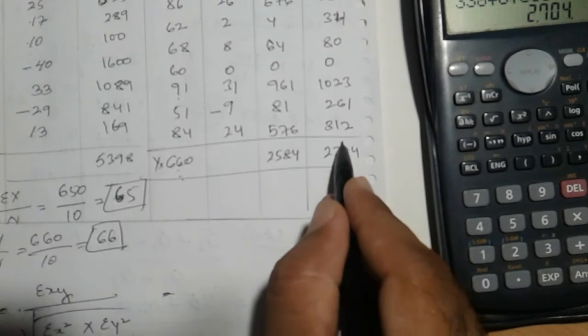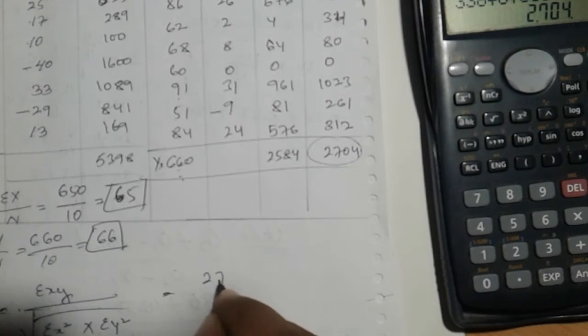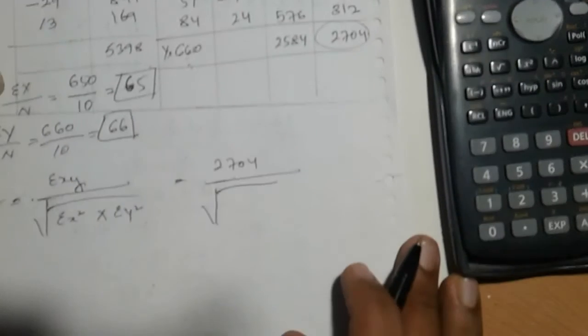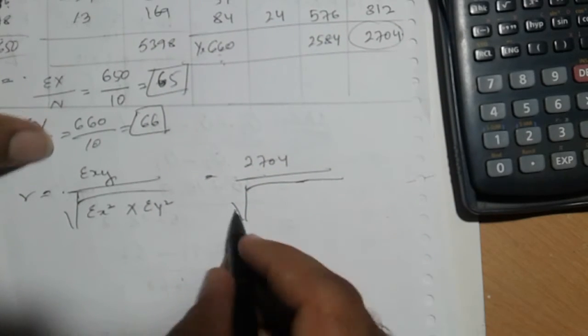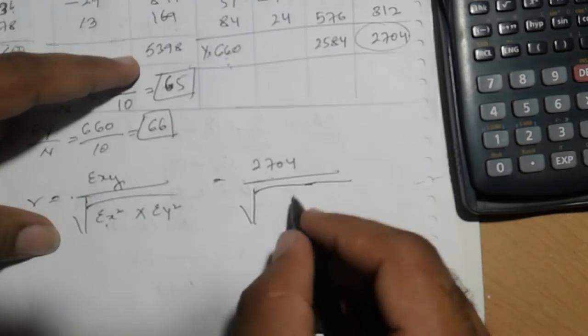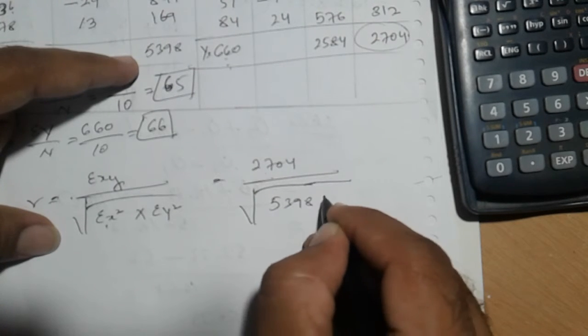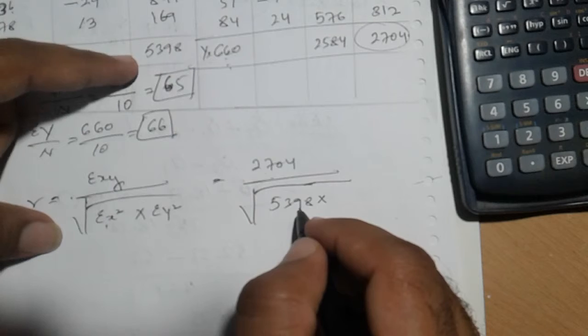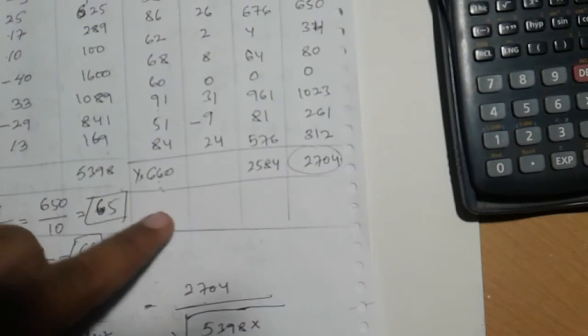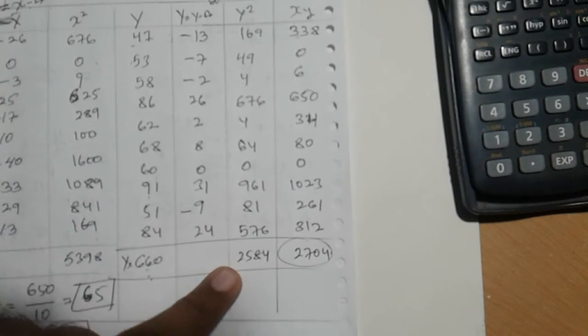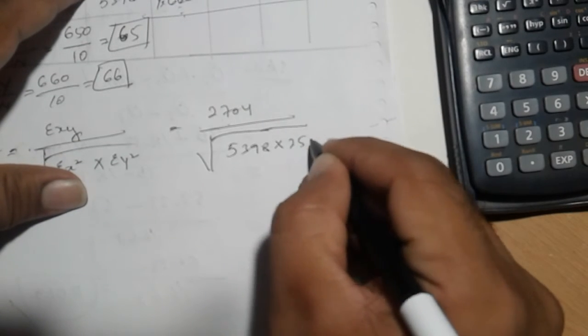How much are we getting for xy? 2704 divided by under root sigma x square. How much is x square? 5398 into y square. What is the y square? 2584.